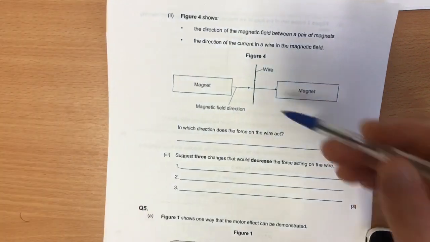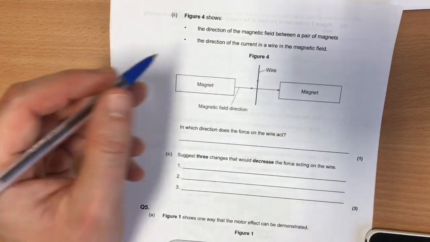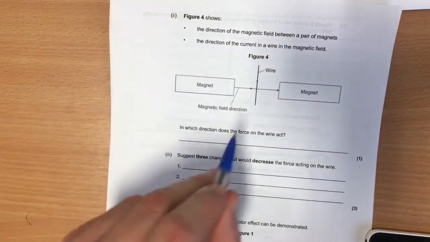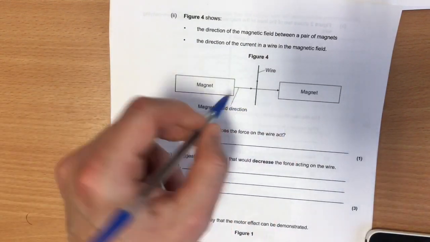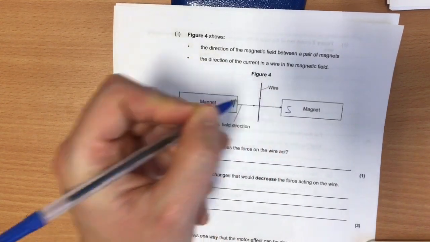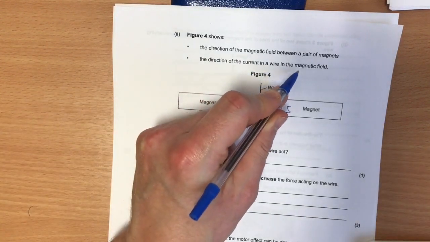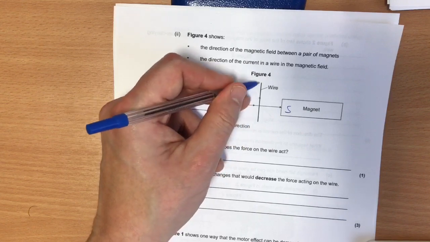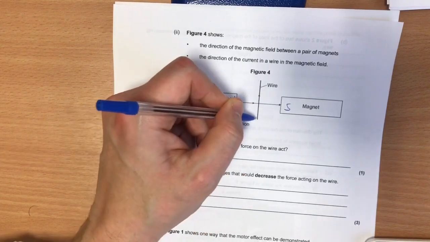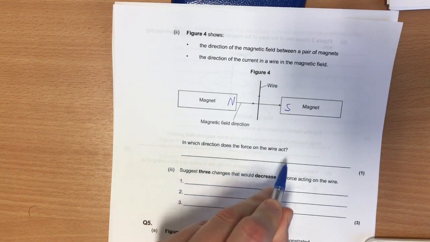Figure 4. We've got another wire inside this time a magnetic field from 2 permanent magnets. Figure 4 shows the direction of the magnetic field between a pair of magnets. So that's that arrow there. So that tells you really this must be a north pole and this must be a south pole because the magnetic field is going that way. And the direction of the current in the wire, which is going upwards. So I've got the direction of the magnetic field and the direction of the current. And the question, in which direction does the force act on the wire?